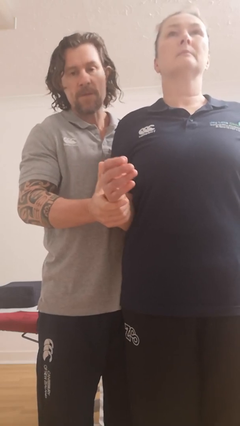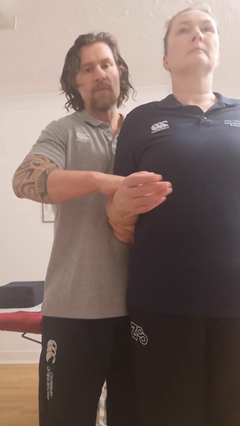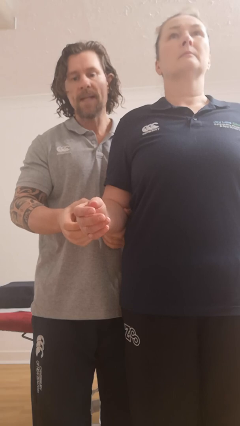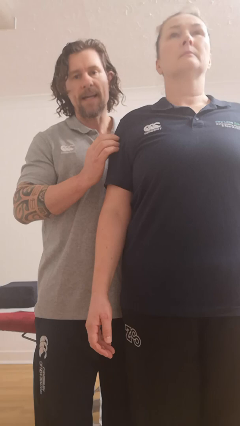Lateral rotation, push out, is testing the infraspinatus and the teres minor. And then medial rotation, pull across your body, tests more for subscapularis. Now, if someone's got subacromial bursitis, normally it's painful on the abduction and the lateral rotation testing. Now, sometimes people think, oh, that's a rotator cuff issue. May not be the case.